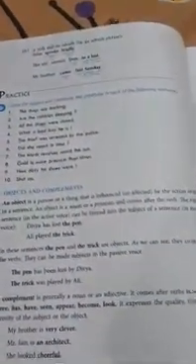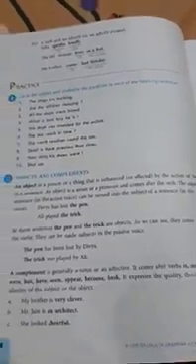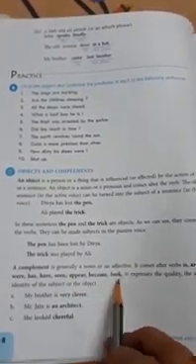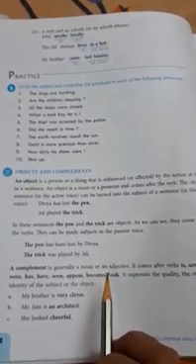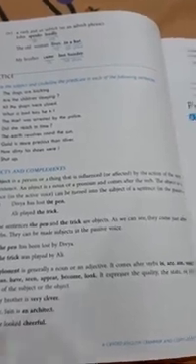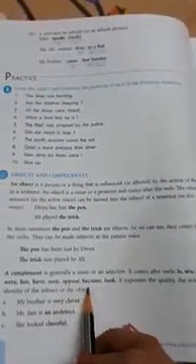Now the next element of predicate is complement. What is a complement? Mainly a complement is a noun or an adjective, and it usually comes after verbs like is, am, are, was, were, has, have, seem, appear, become, look. Fine. A complement comes after these verbs. And what does a complement express? A complement expresses the quality, state, or identity of the subject or the object.